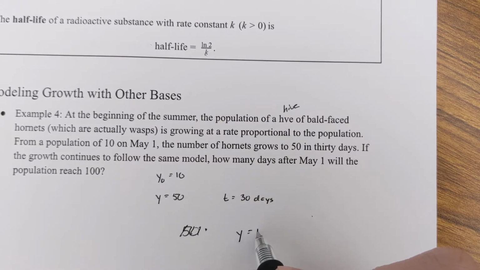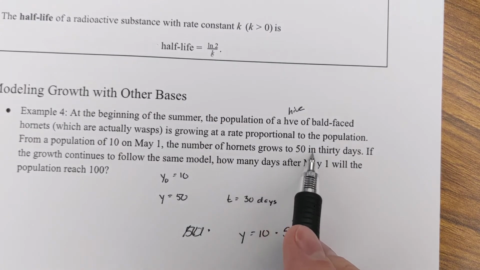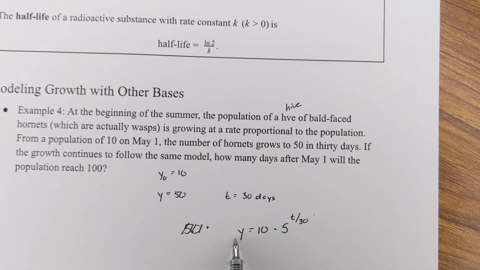So y equals 10 times 5, and our time, we're going to count in units of 30 days because that's how long it takes to do a multiple of 5. So every 30 days, it multiplies by 5. So this is our formula.